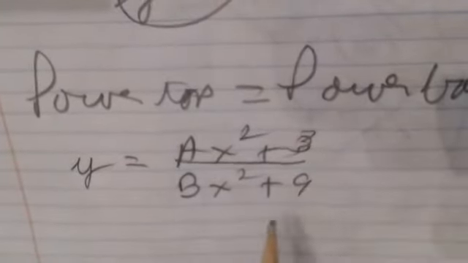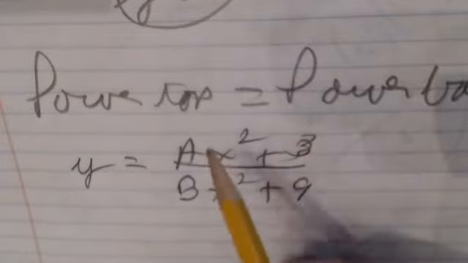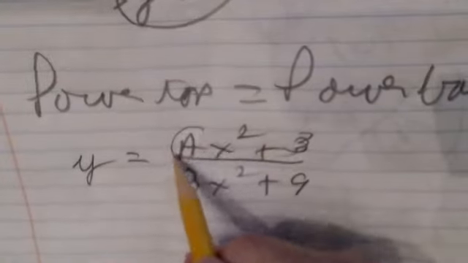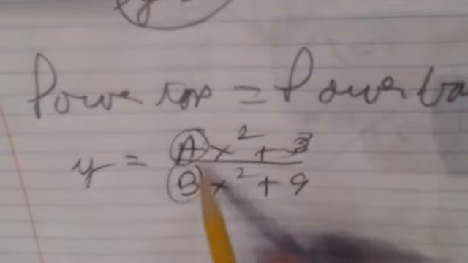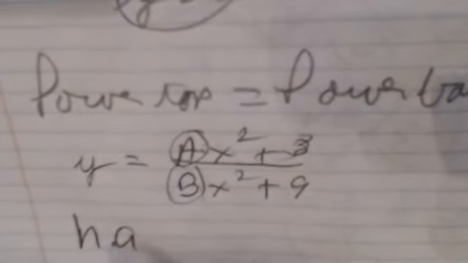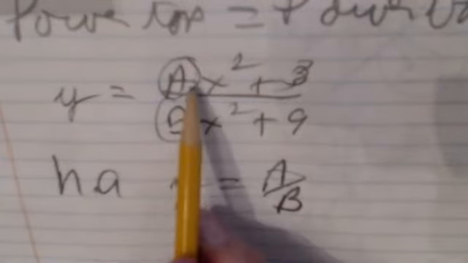We're not going to draw this graph. But when the power of the top is equal to the power of the bottom, then the ratio of these coefficients is your horizontal asymptote. So my horizontal asymptote is going to be y is a divided by b. Okay, power of the top is equal to the power of the bottom. Your horizontal asymptote is going to be the ratio of these two numbers, a divided by b.